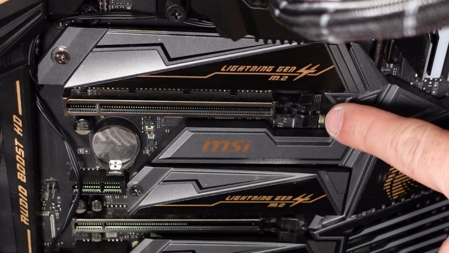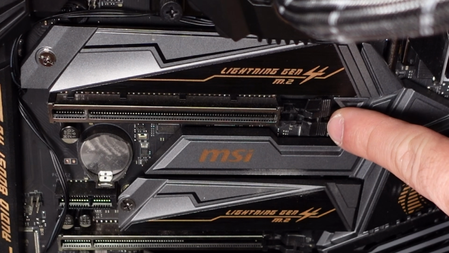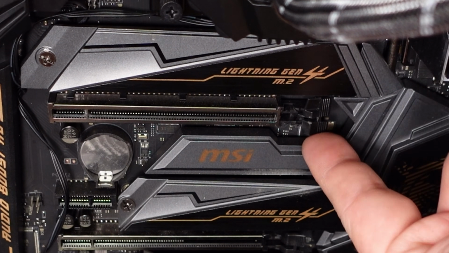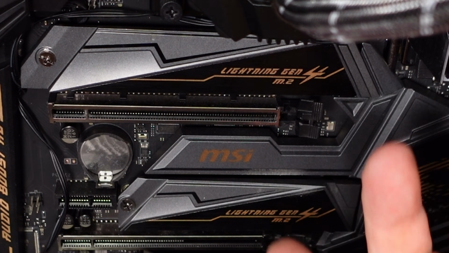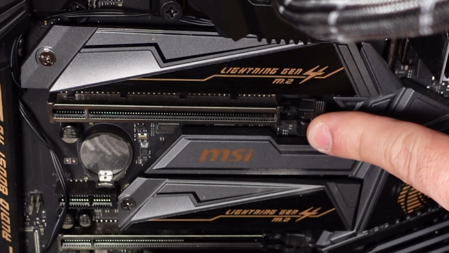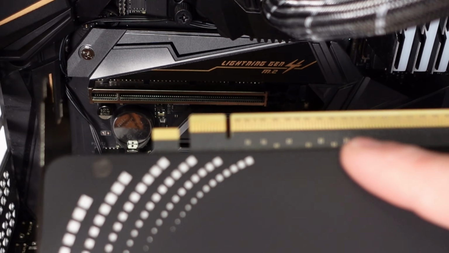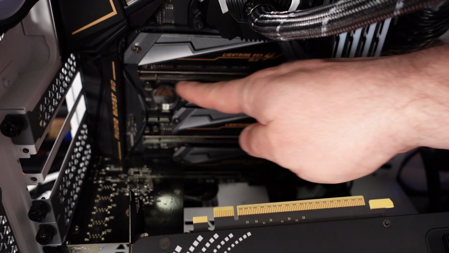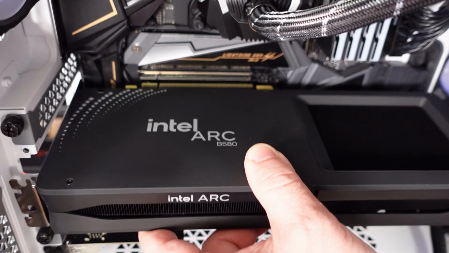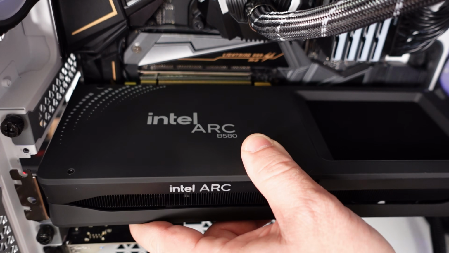Then make sure that the PCIe locking mechanism is open, not closed like this, because then the card won't go in. So open it up. And now we want to make sure that these gold fingers, these PCIe fingers, disappear into the PCIe slot. So we'll just push it in right here.